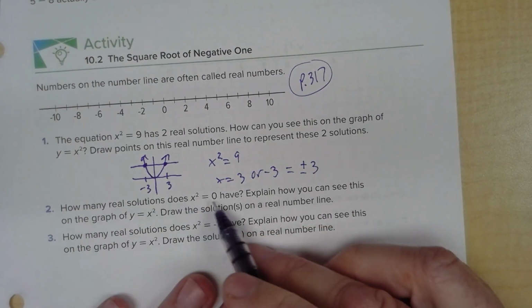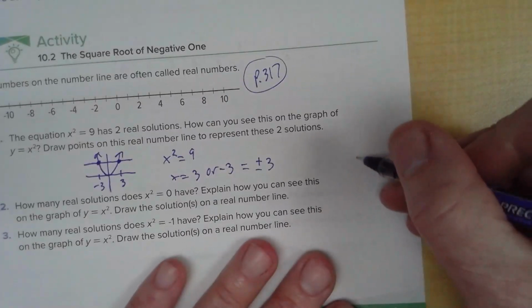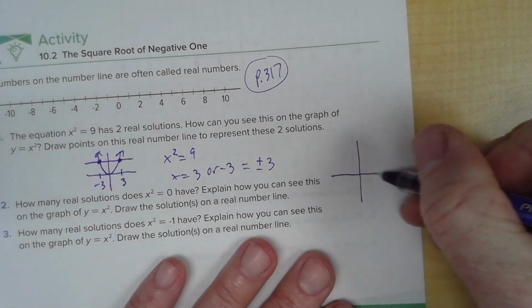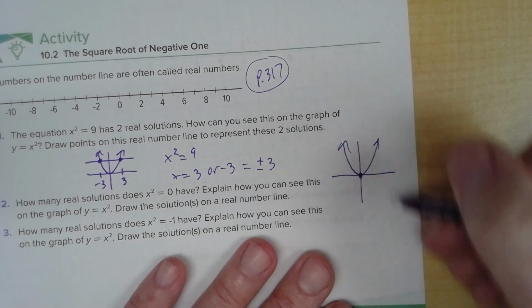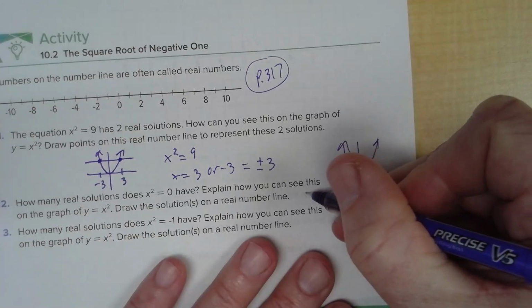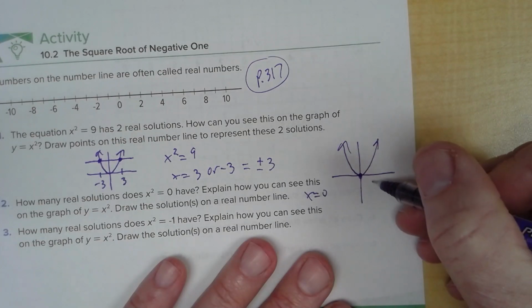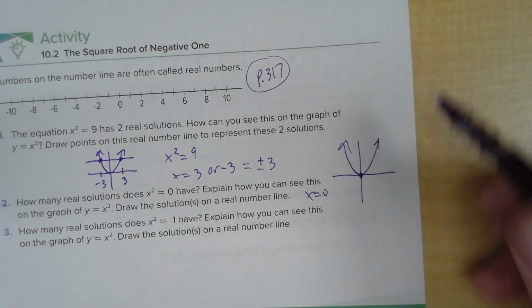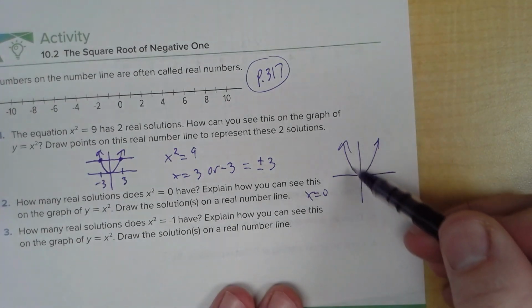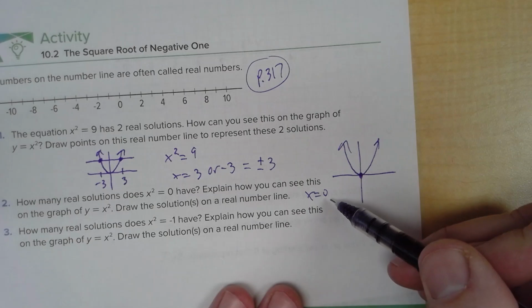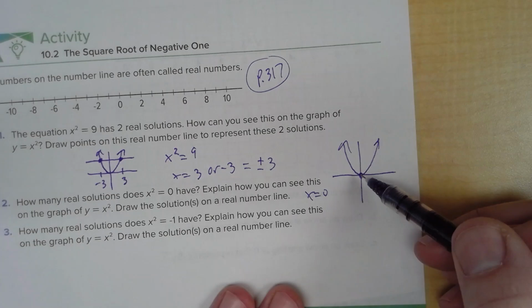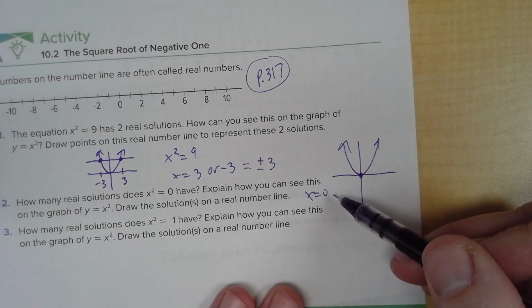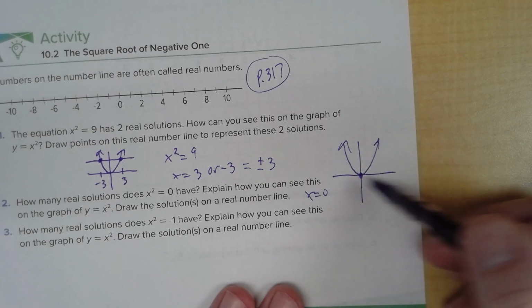How many real solutions does this have? Well, same parabola. It hits 0 only once. So x is equal to 0. This is where it bounces. There really are two solutions. It's that repeated solution, that multiplicity idea, but we only really just say x is 0. But it's 0 twice because it bounces off of the x-axis.